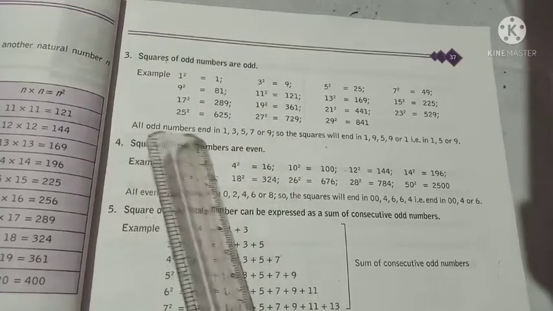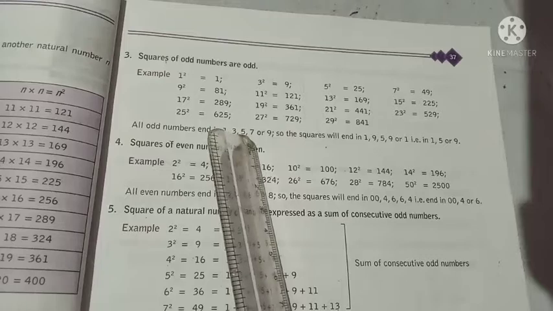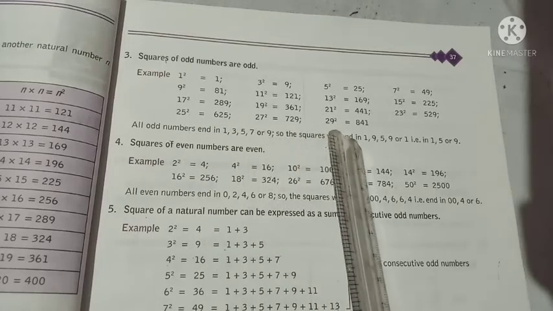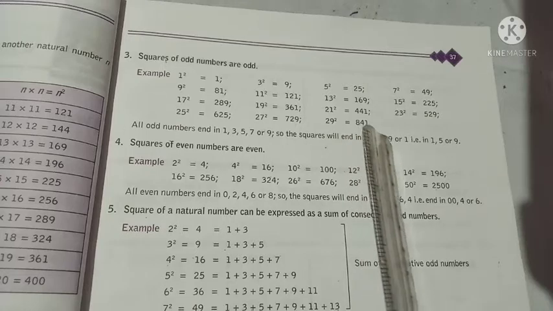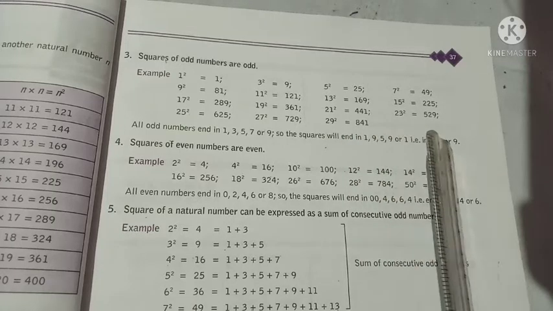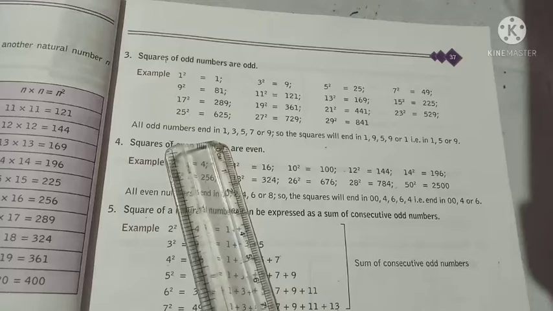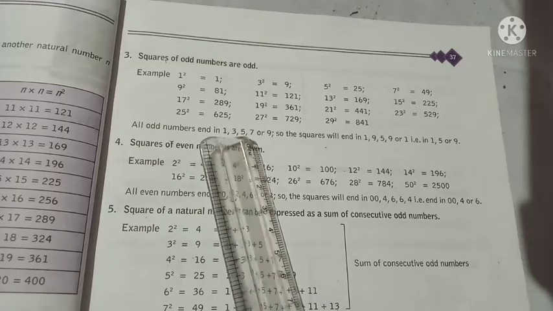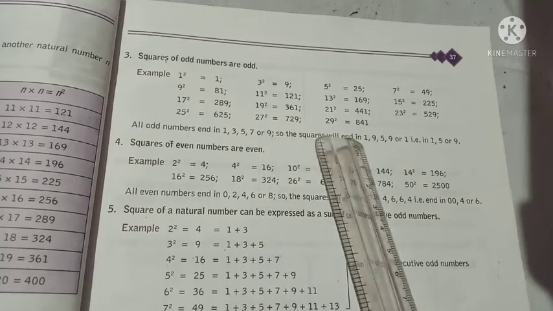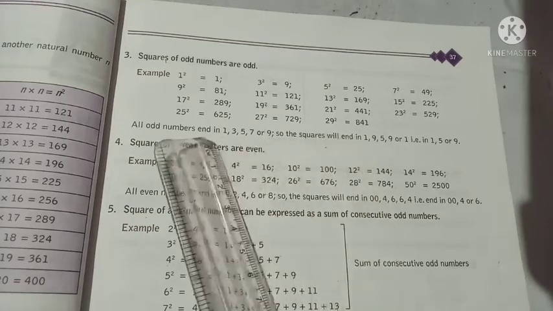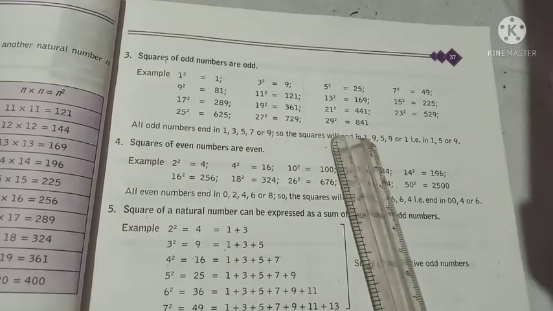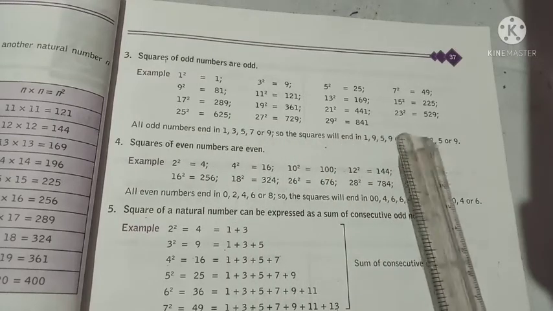So all the odd numbers end with 1, 3, 5, 7, or 9. Their squares will end with 1, 9, 5, 9, 1. So that is 1, 5, or 9.